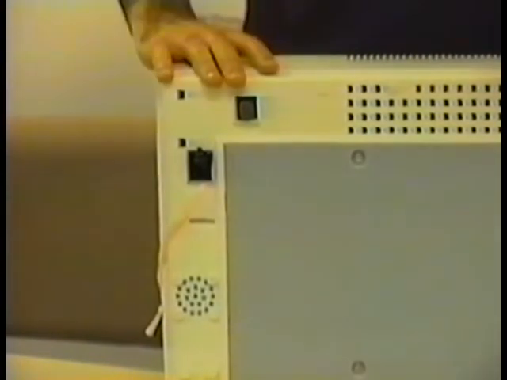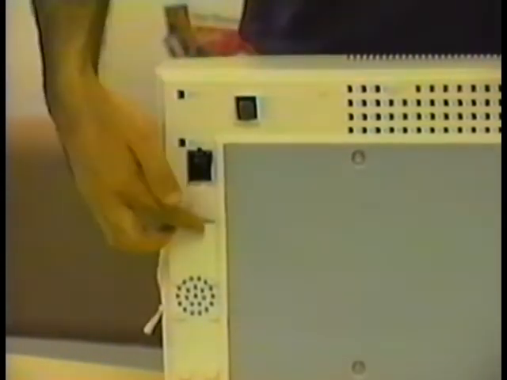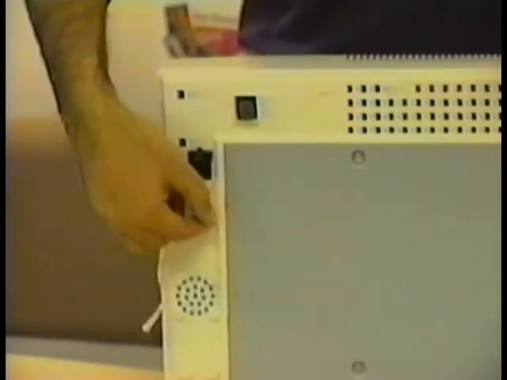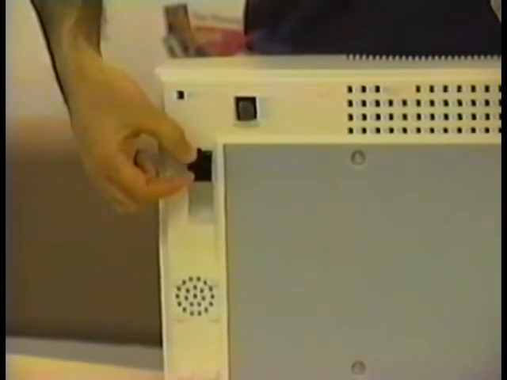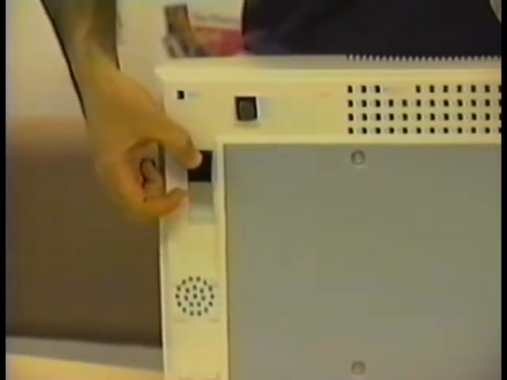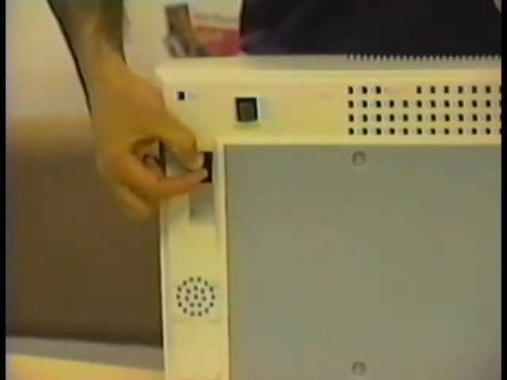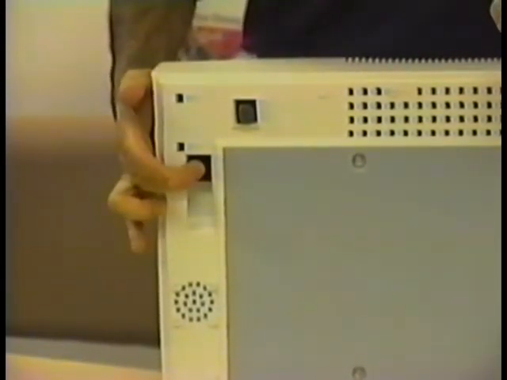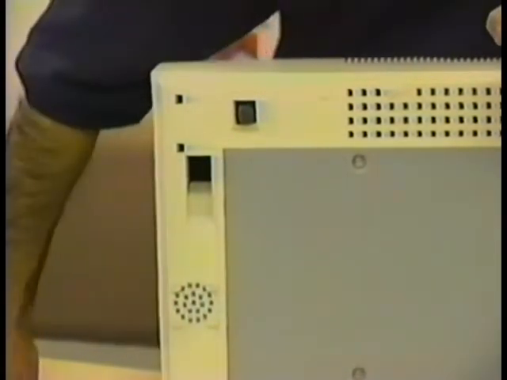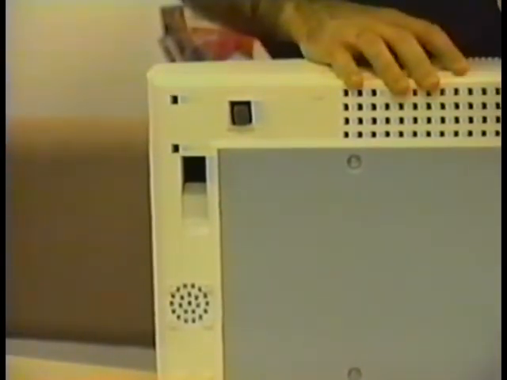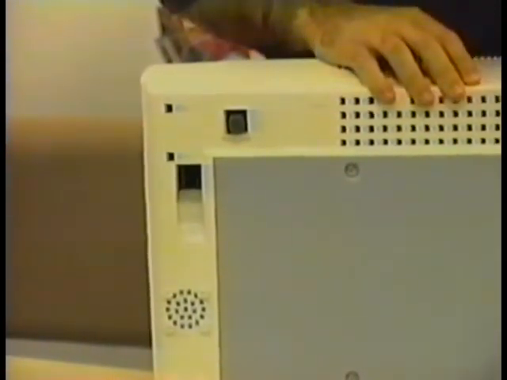To unlock the ScanMaker E3 and E6, remove the foam. Push this little tab in a little bit and then push the carriage lock in all the way. Your scanner is now unlocked. You can go ahead and put the scanner down.